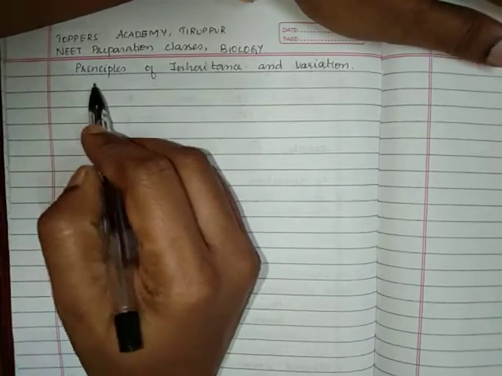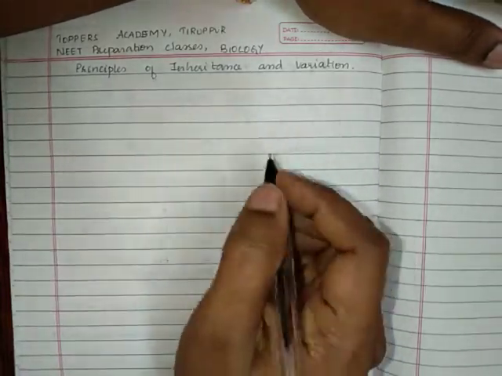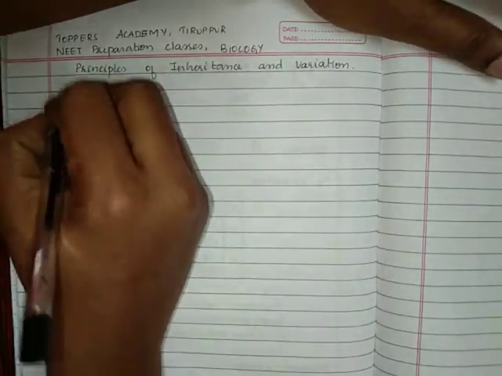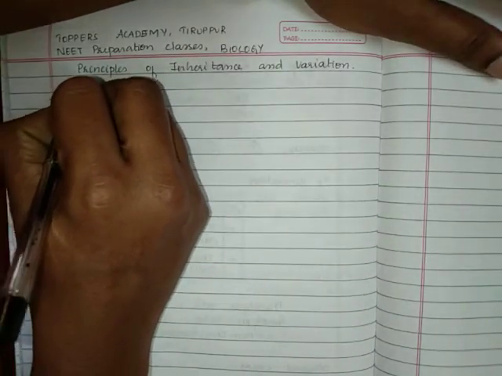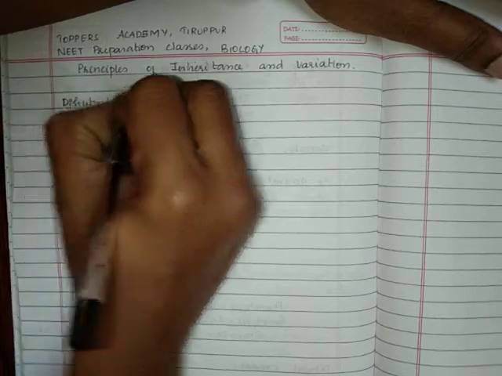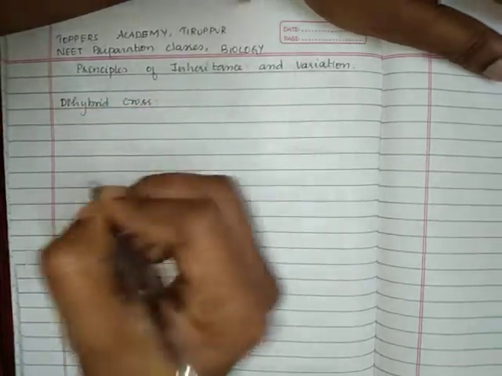Welcome back students. This is Principles of Inheritance and Variation, next video. நம்ம so far monohybrid cross வரைக்கும் பார்த்திருக்கிறோம். So we'll start with the dihybrid cross. So dihybrid cross, study of Mendel.